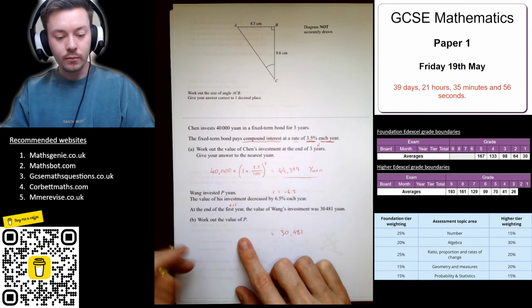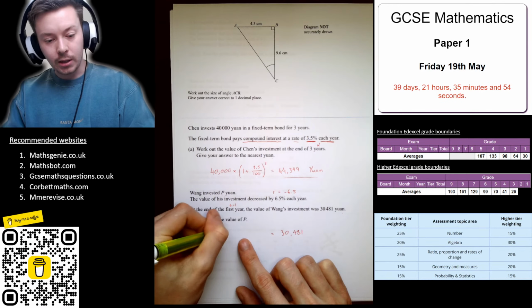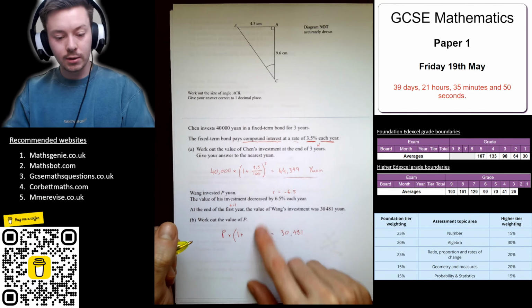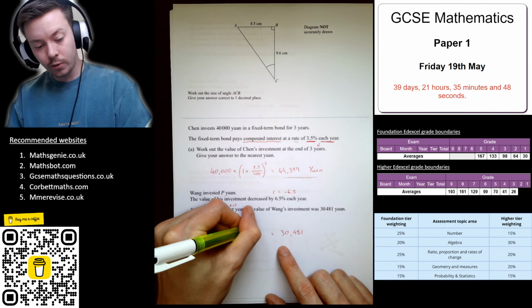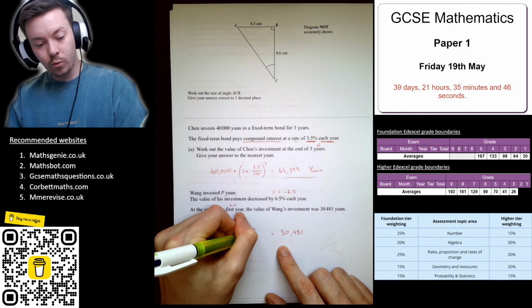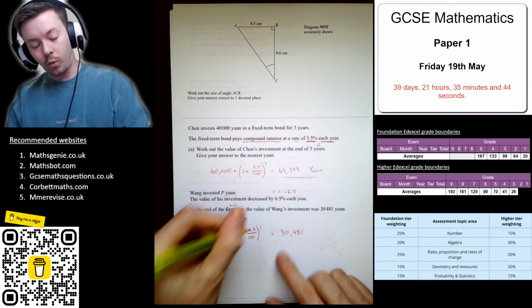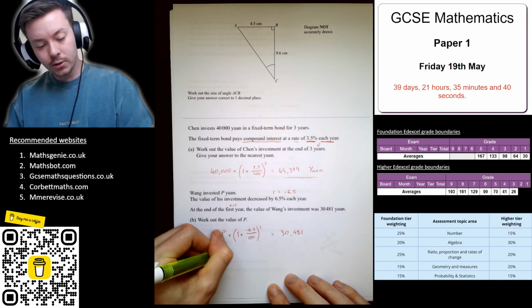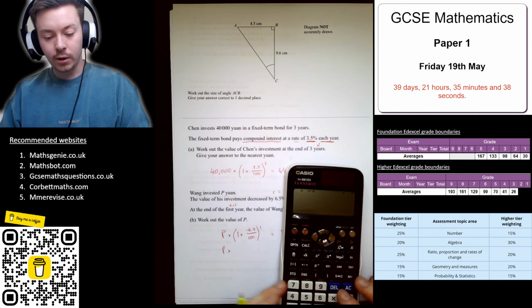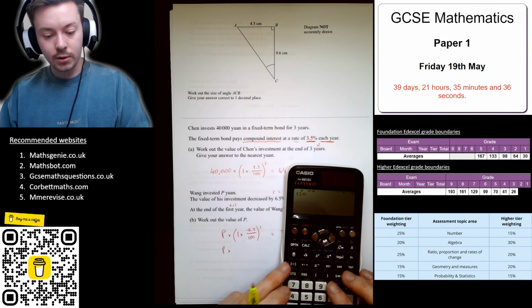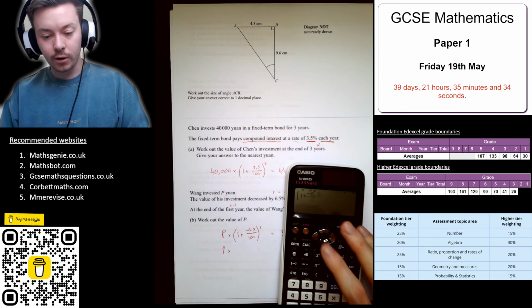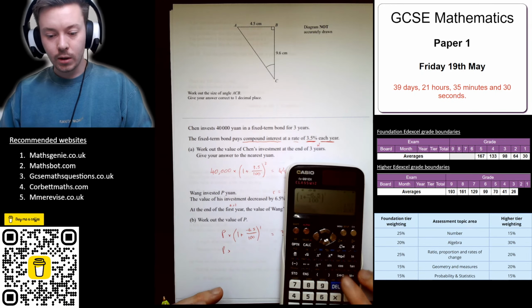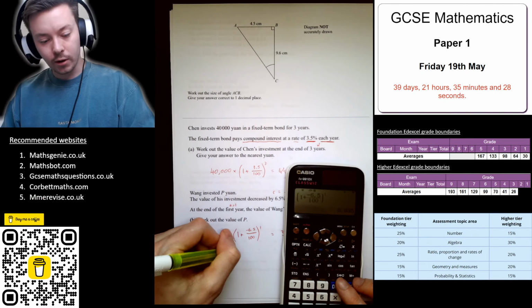And the answer is 30,481. So we don't know P, we've got P times 1 plus our rate, negative 6.5 over 100, to the power of 1. Now we can work out this bracket. In my calculator, 1 plus fraction negative 6.5 over 100 to the power of 1, and I get 0.935.